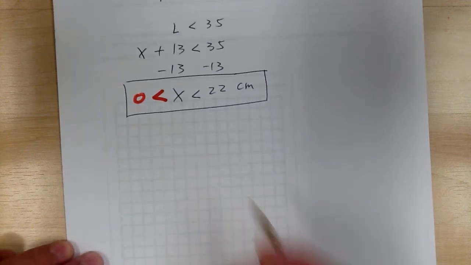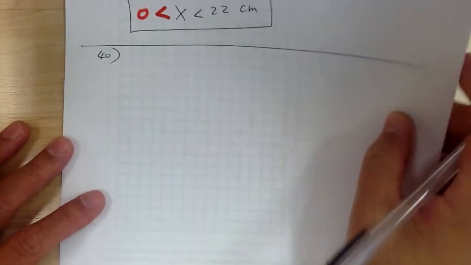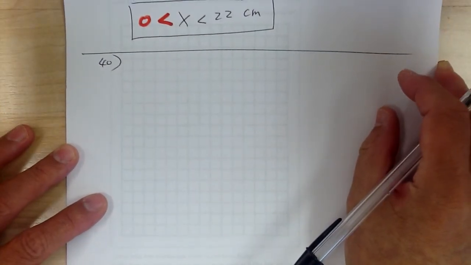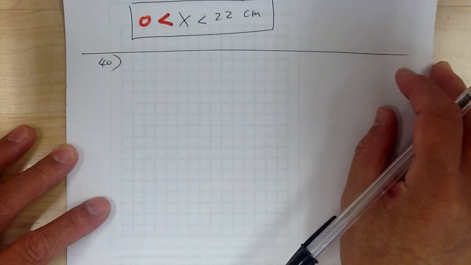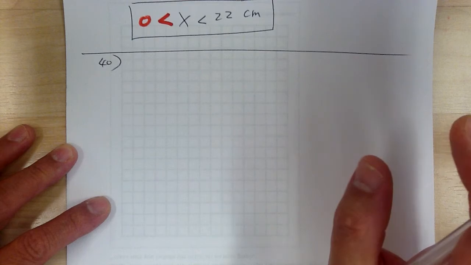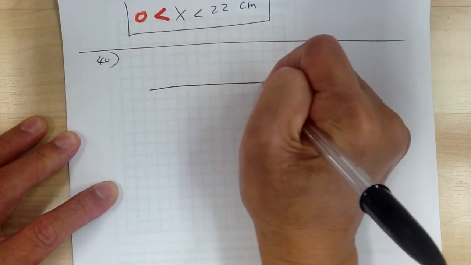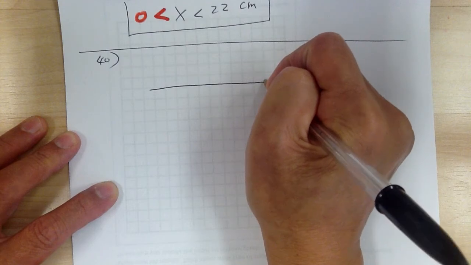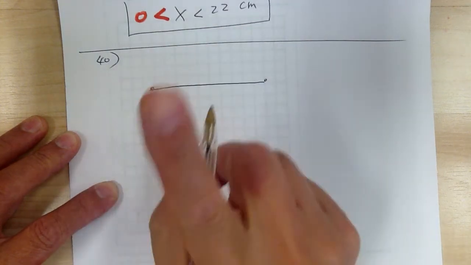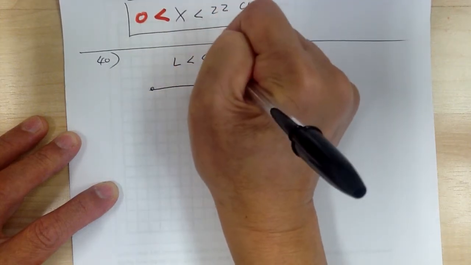Let's go and do number 40 to make sure you get it. So number 40, it says a rope less than 45 meters long is to be cut into 2 pieces. Okay, and one piece must be 4 times as long as the other piece. What is the range value of the shorter piece? Okay, so again, you have a piece of a rope, and the length is less than 45 meters. So length is less than 45 meters.